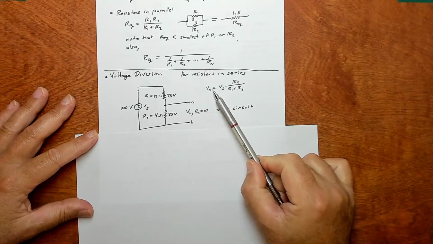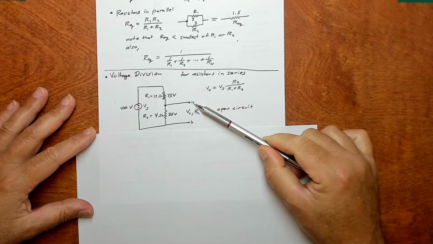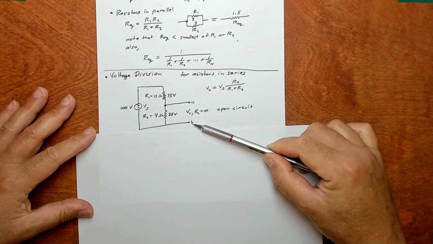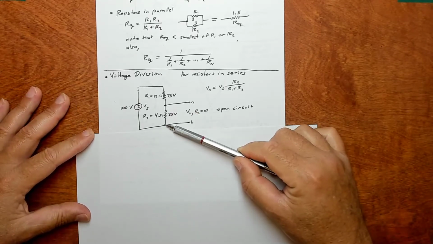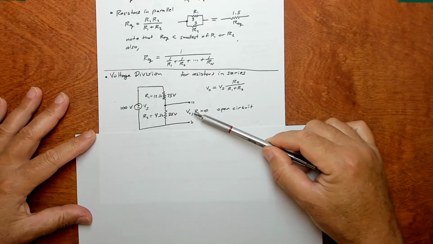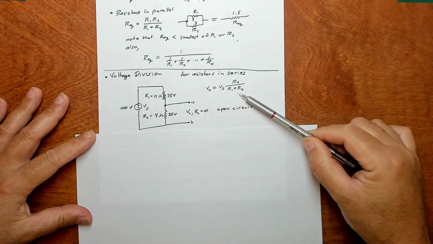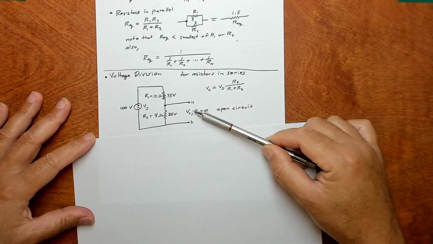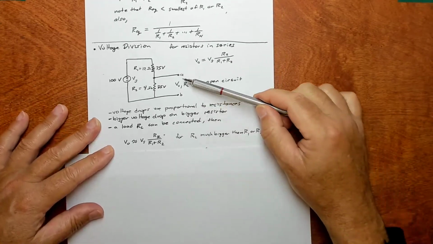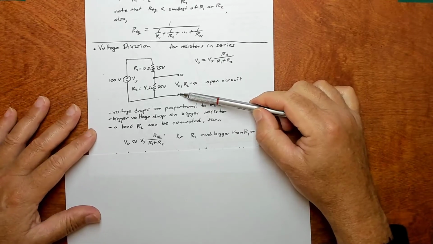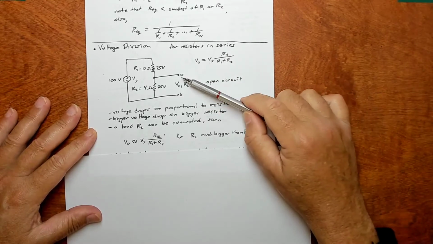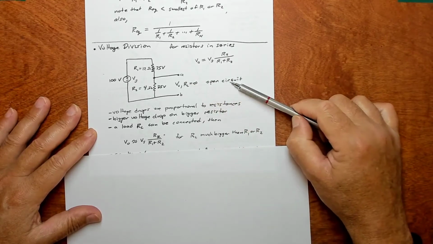This is exactly V0 for the case of an open circuit. Across AB here, the voltage across AB, which is really the same as the voltage across R2, AB is an open circuit. That voltage across this open circuit will be exactly this formula here. But oftentimes we will put a load across this, another resistor across these terminals AB. In this example, AB is an open circuit.